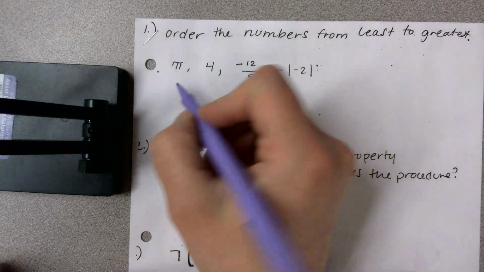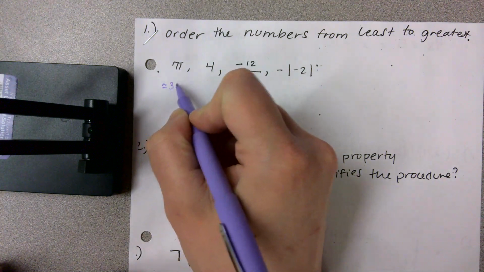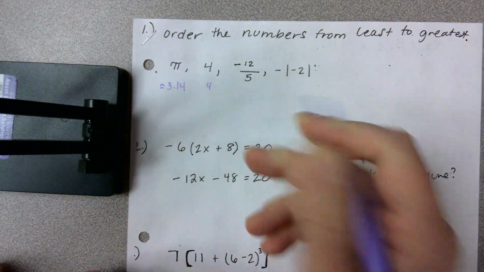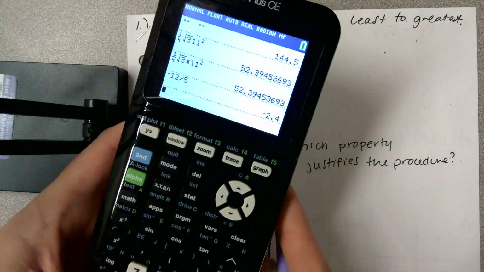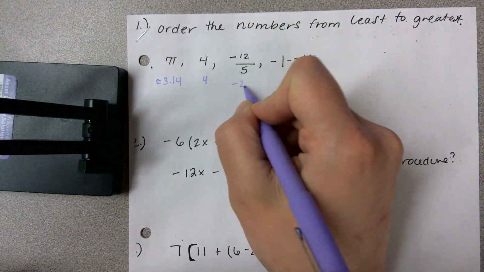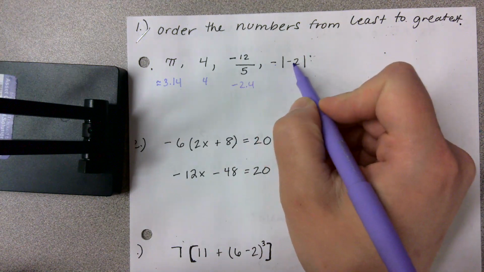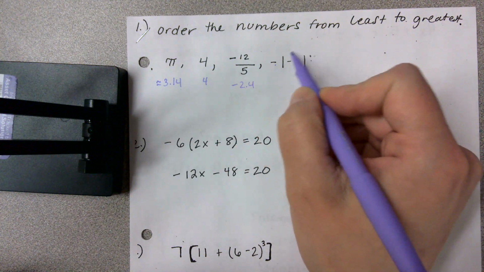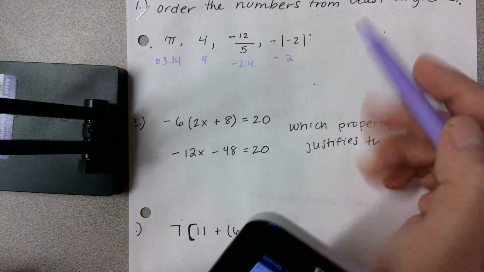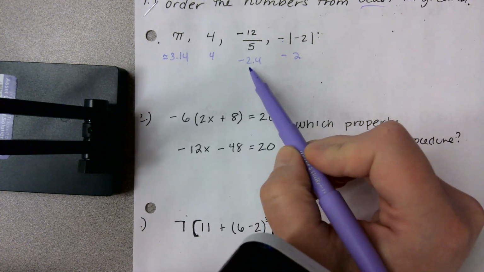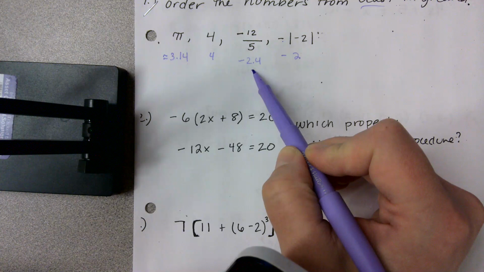We know pi is approximately 3.14. This is going to be 4, and negative 12 divided by 5 is negative 2.4. And then negative absolute value of negative 2 is going to turn to positive 2, meaning negative 2.